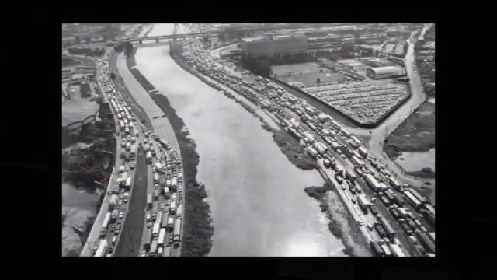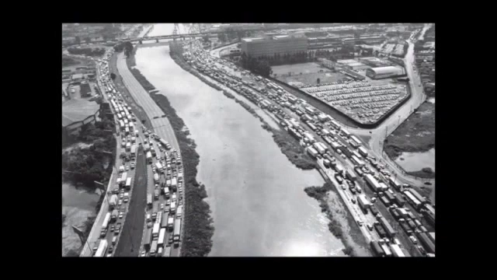The goal is to reduce a fleet of 7 million vehicles that currently circulate in the city and the metropolitan region daily.